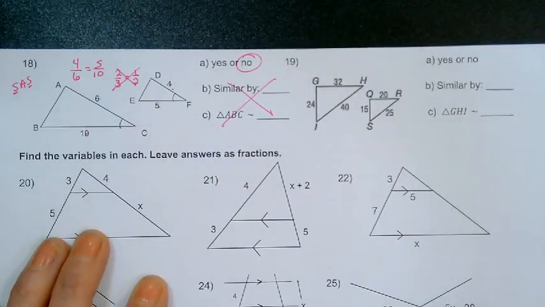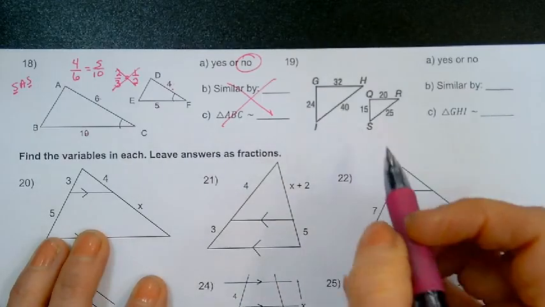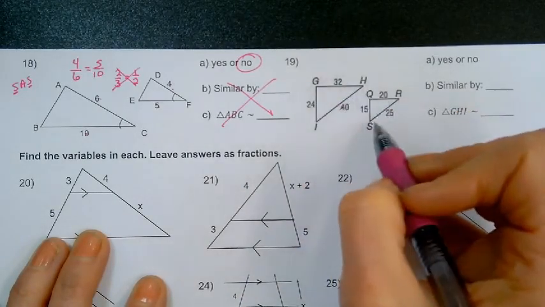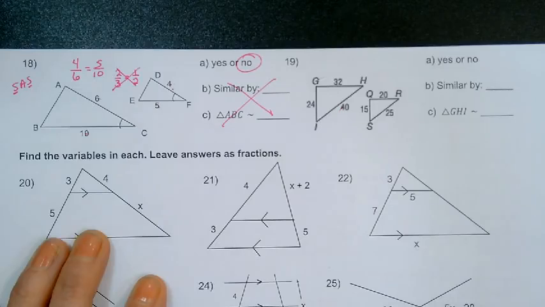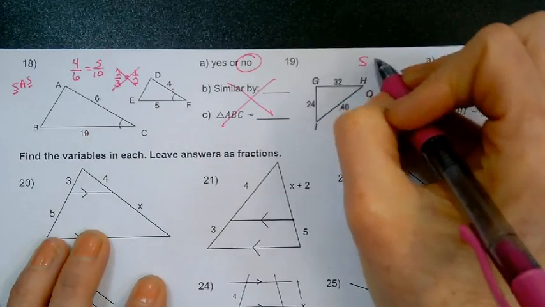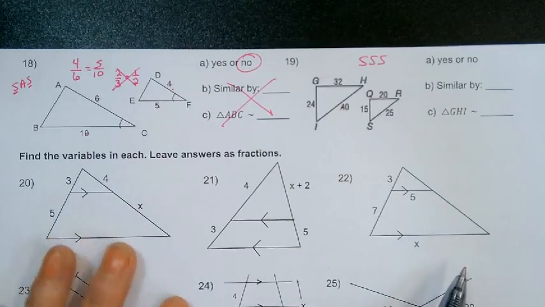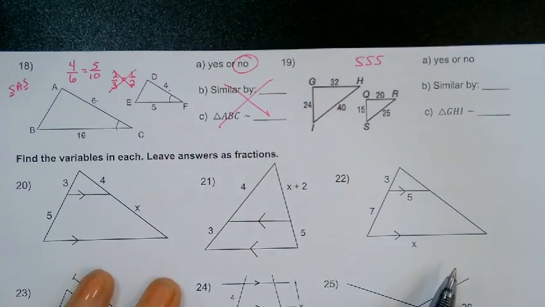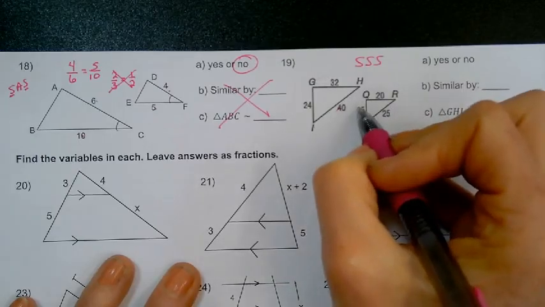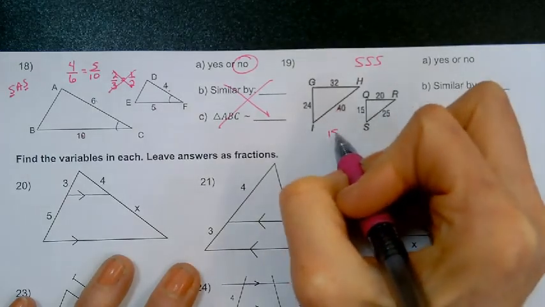Now here we have three sides of this triangle given, and three sides of this triangle given. So we're going to try to prove that they're similar by side, side, side. So we have to show all the ratios are the same or proportional. So I'm going to take the short side here, that's 15, and compare it to the short side over here, which is 24.